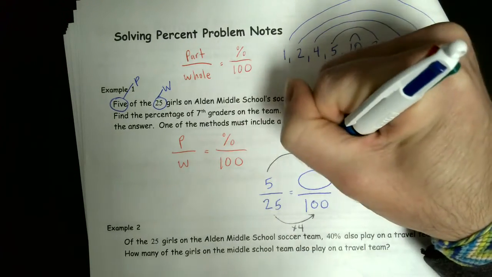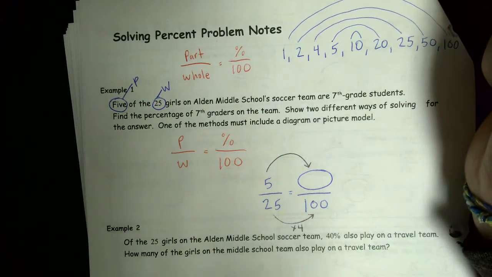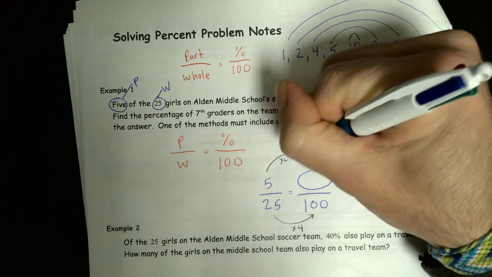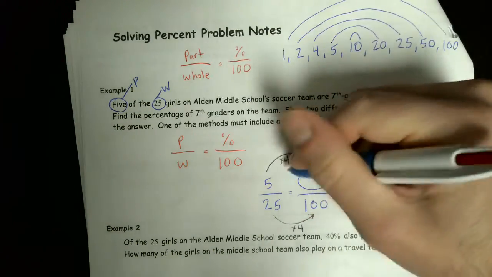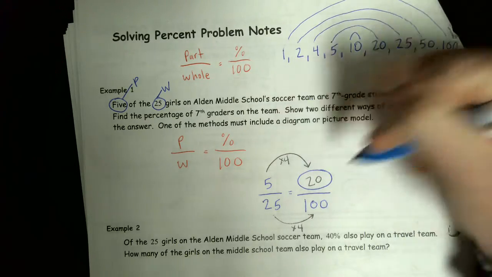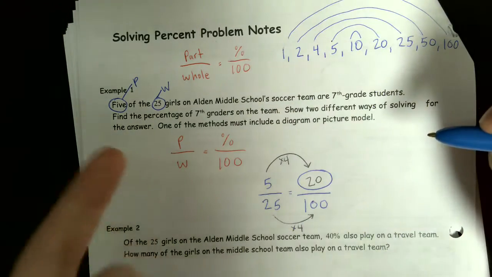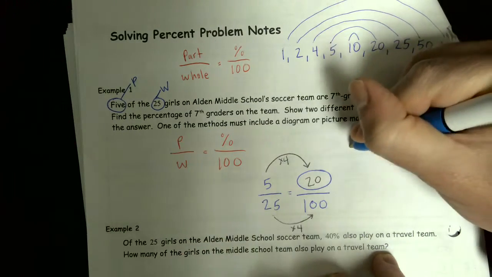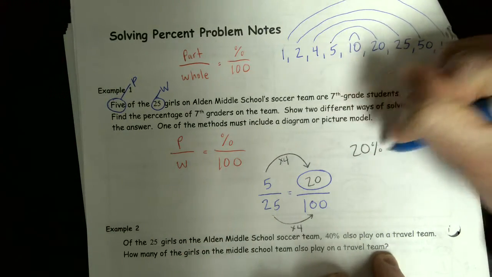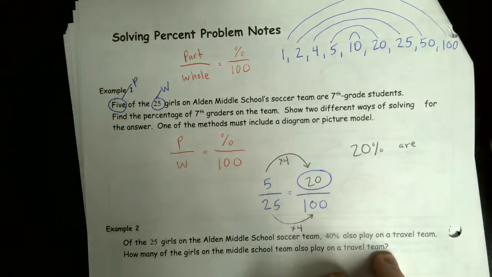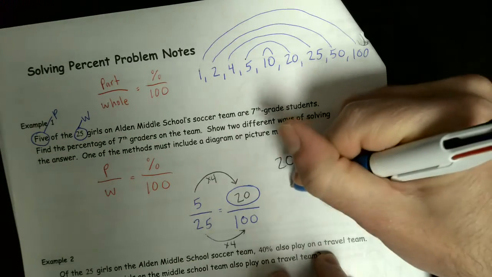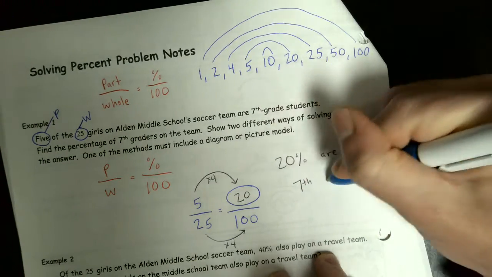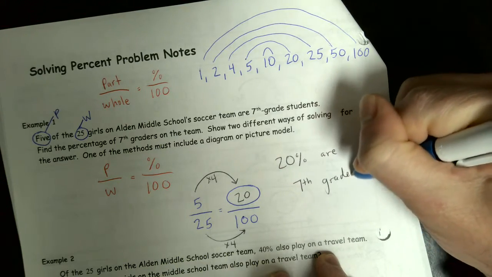We do the same thing to the top. Times 4. 5 times 4 is 20. So that's the percentage of the team that's 7th graders. We'd say 20% are 7th graders.